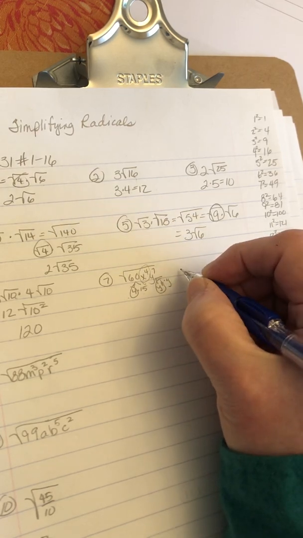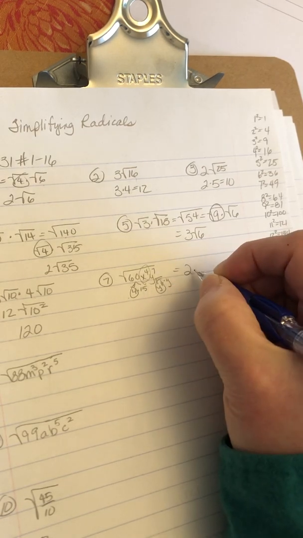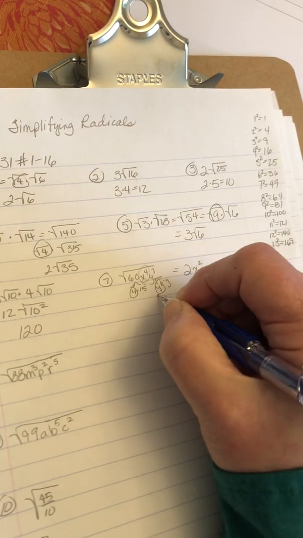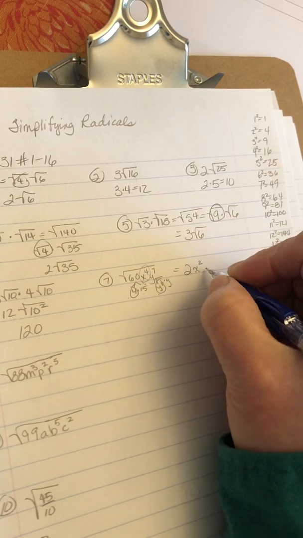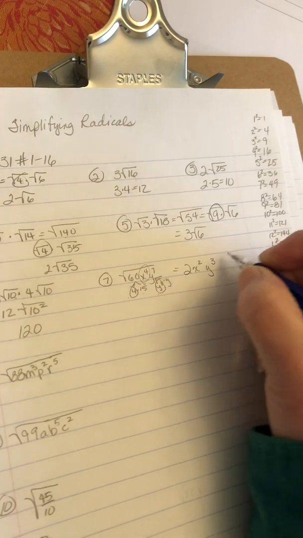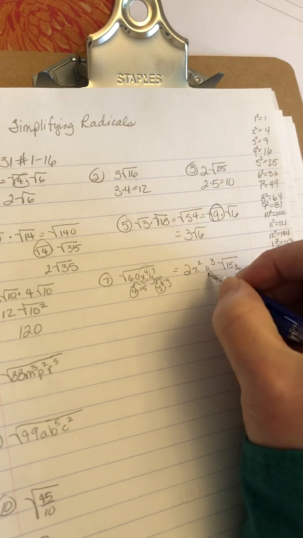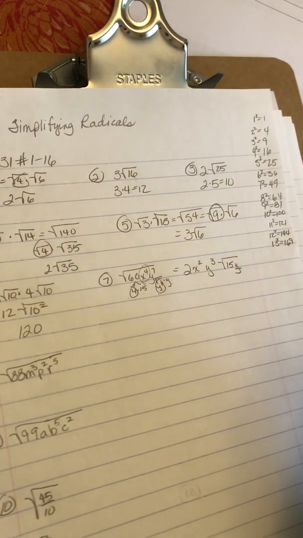Square root of 4 is 2. Square root of x to the 4th is x squared. Y to the 6th is going to give me y cubed. And on the inside, I'm going to have 15y. Now, because there's a y here, I do not need absolute value bars.